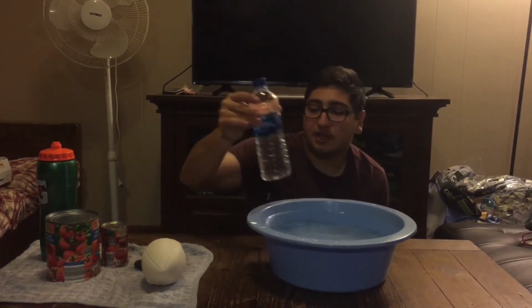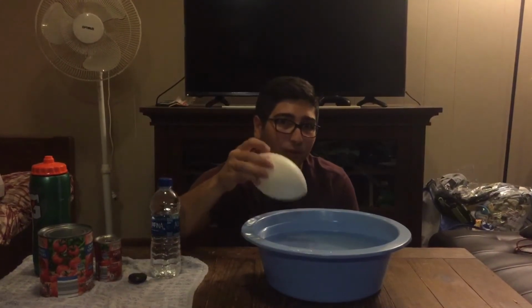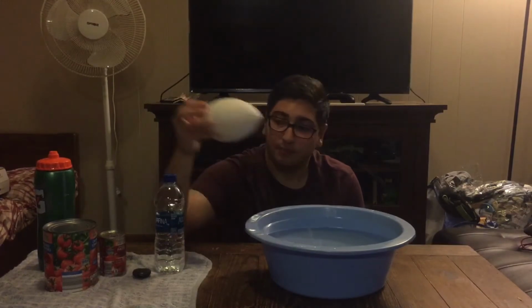All this happens because of how dense an object is. Like this air-filled football, it's filled with complete air, so there's nothing that will go against the water. Its density is less than the water, so it's gonna stay up.